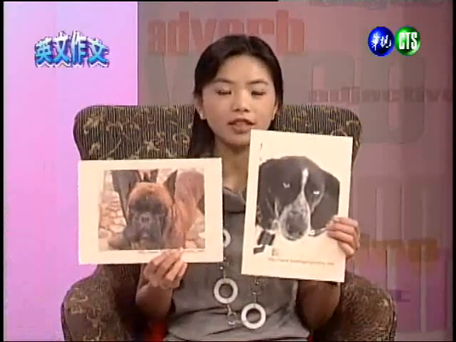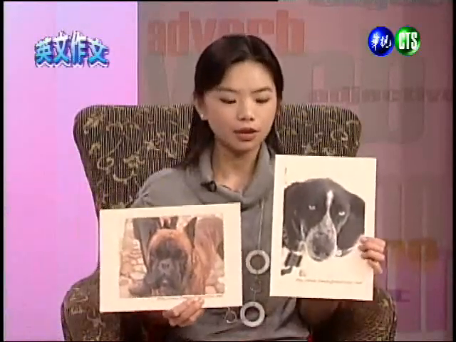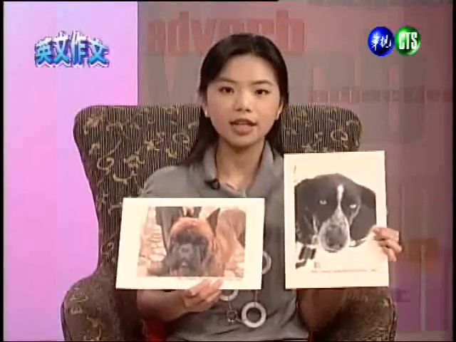Right, and so what you can see from this is that using adjectives can really help us to have a clearer picture when we are trying to describe an object.